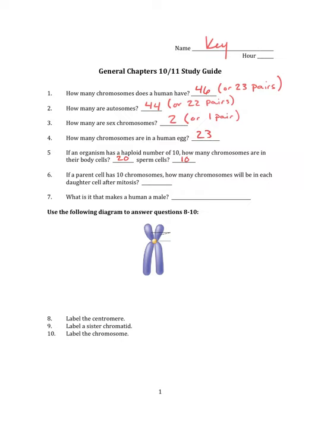So sperm cells and egg cells would have 10 chromosomes. Number 6 says if a parent cell has 10 chromosomes, how many chromosomes will be in each daughter cell after mitosis? And the correct answer is 10 because mitosis makes an exact copy of the parent cell. Number 7 says, what is it that makes a human male? Remember, human males have an X chromosome and a Y chromosome. So that combination XY is what makes somebody a male.